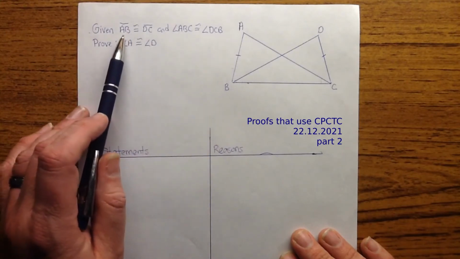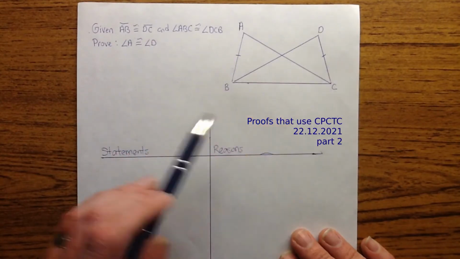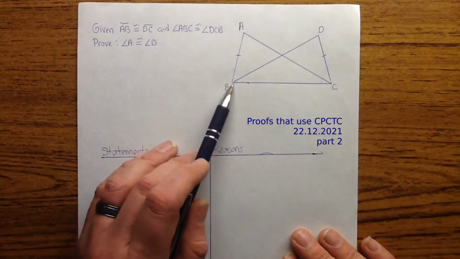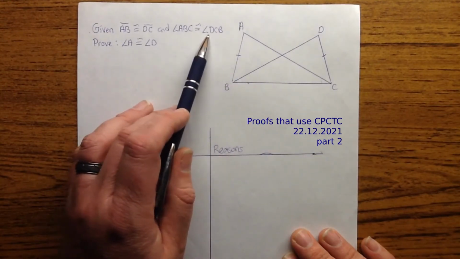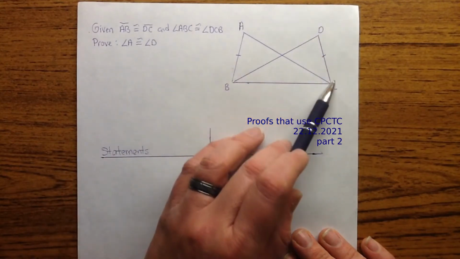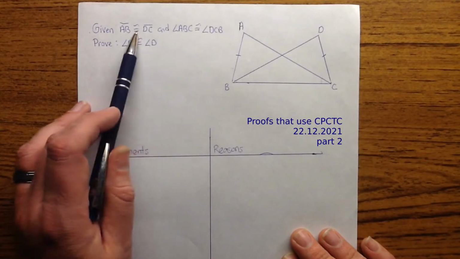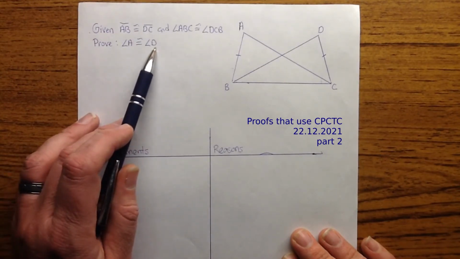So segment AB is congruent to segment DC. So we have the tick marks here. And angle ABC, which is this angle here in all of its fullness, is congruent to angle DCB, which is this angle here in all of its fullness. So we know these things to be true. So let's prove that angle A is congruent to angle D.